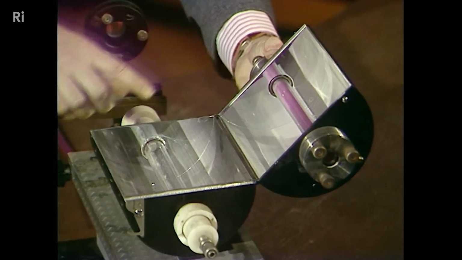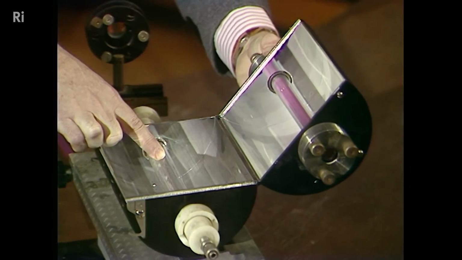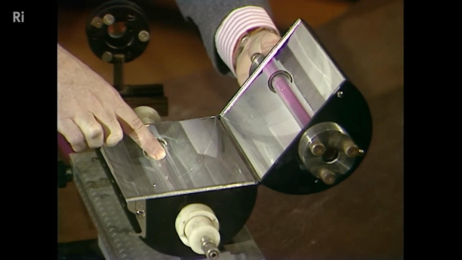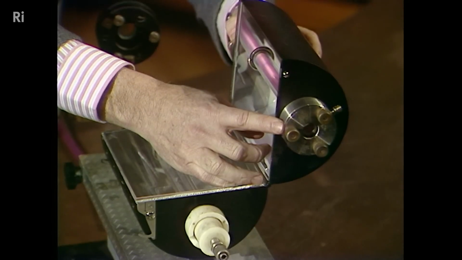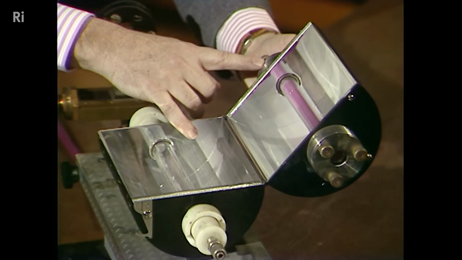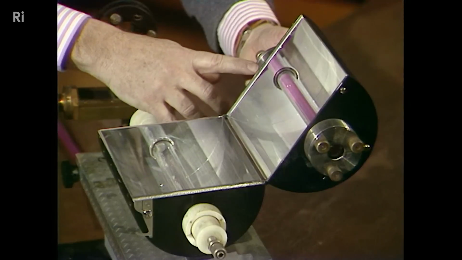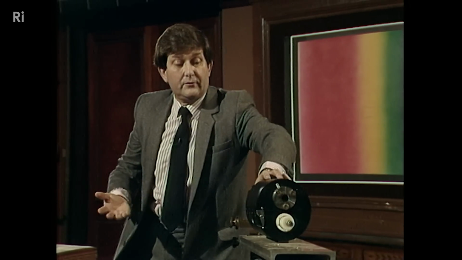That's the lasing medium. Here is a flash lamp which is used to excite the ruby rod, so it's an optically pumped laser. At the end here we have a completely reflecting mirror, and at the other end here we have a partially transmitting mirror to let the light out when it has built up enough. So that's really all you need for a laser.